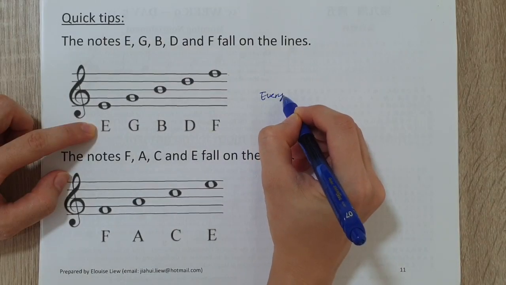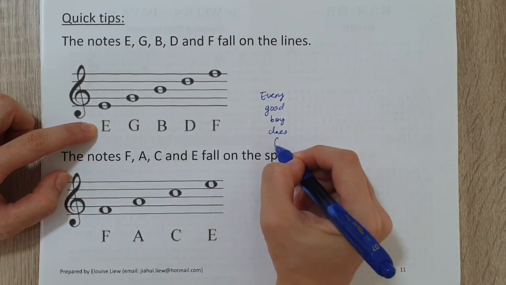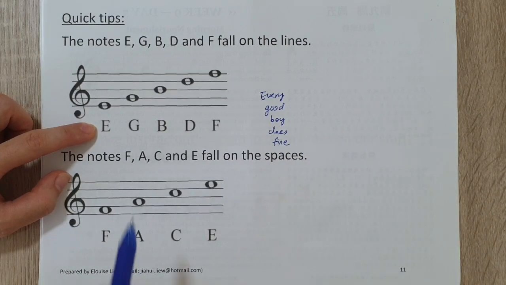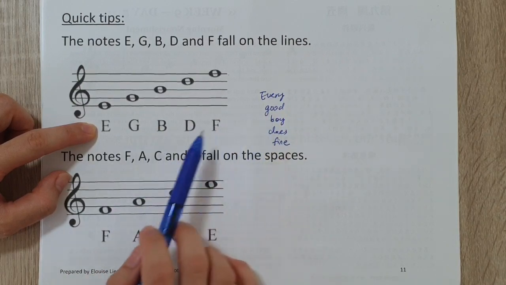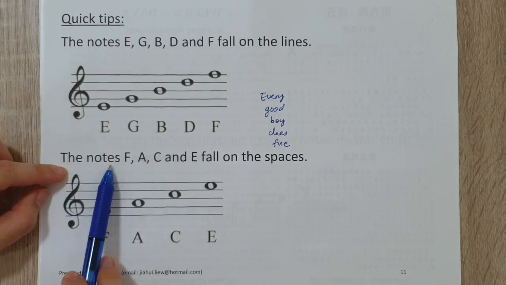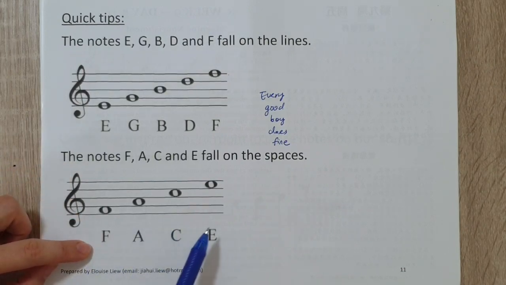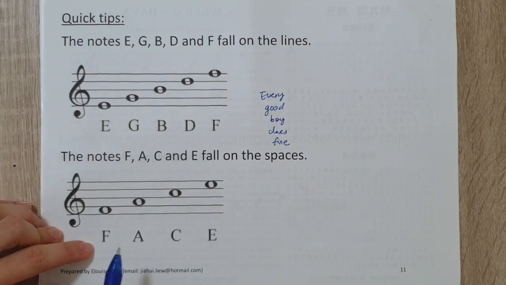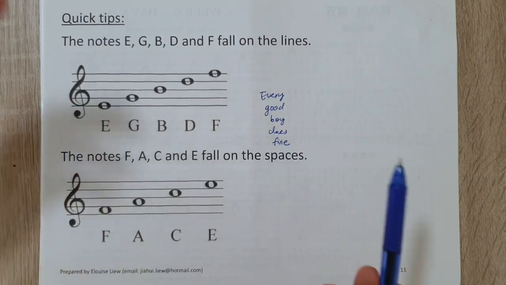Every good boy does fine. E stands for every, G, good, B, boy, D, does, F, fine. Okay? The notes F, A, C, and E fall on the spaces. F, A, C, E. So there's no need of a mnemonic here because the letters already form a word, which is face.